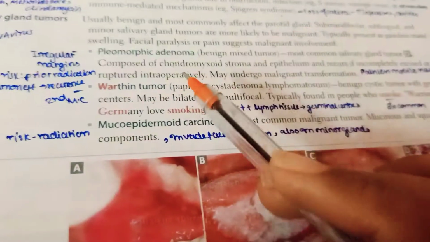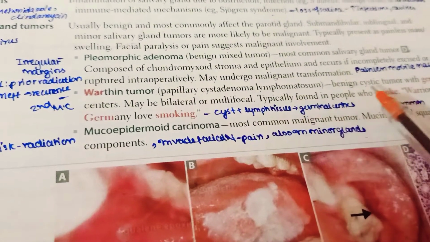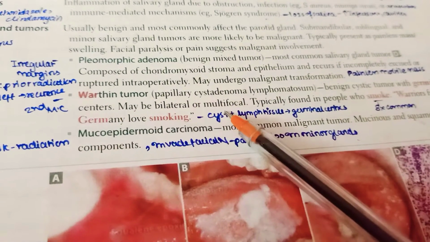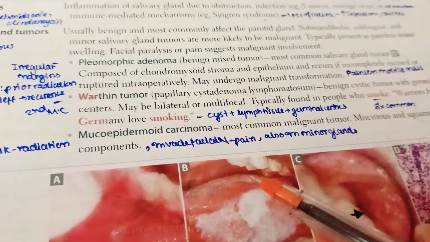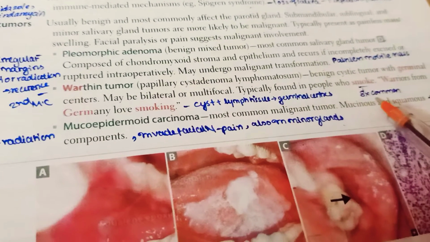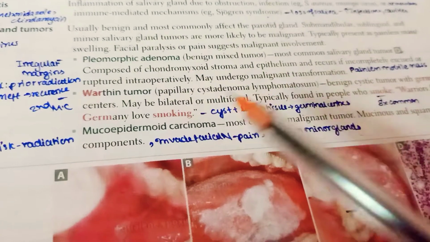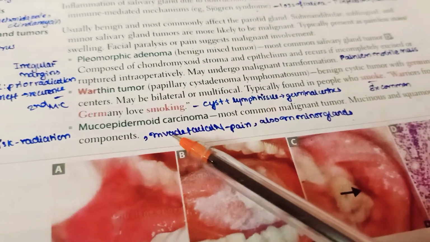Next, coming to Warthin tumor, it is papillary cystadenoma lymphomatosum. It is a benign cystic tumor, mainly seen with germinal centers, maybe bilateral or multifocal. Typically, it is found in people who smoke, like 8 times more common in smokers, and it is the second most common. Next, coming to mucoepidermoid carcinoma, it is the most common malignant tumor.